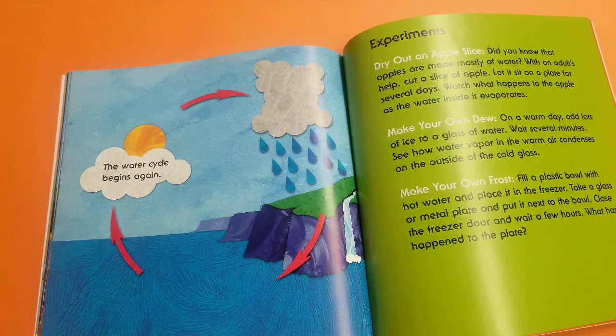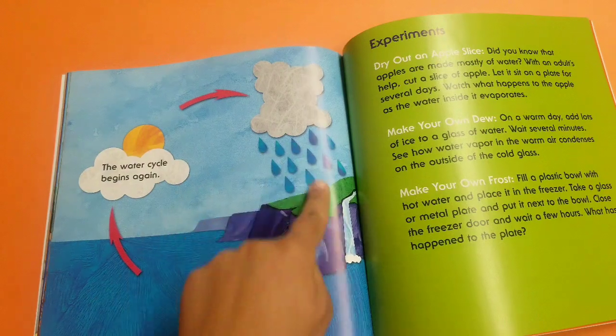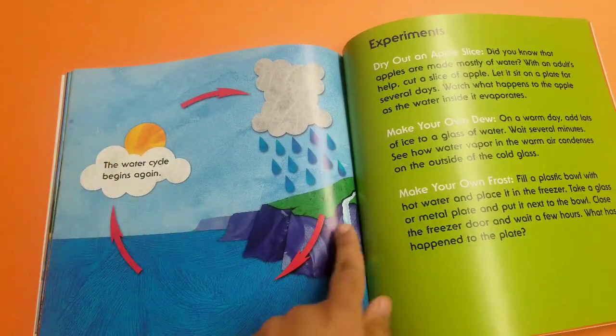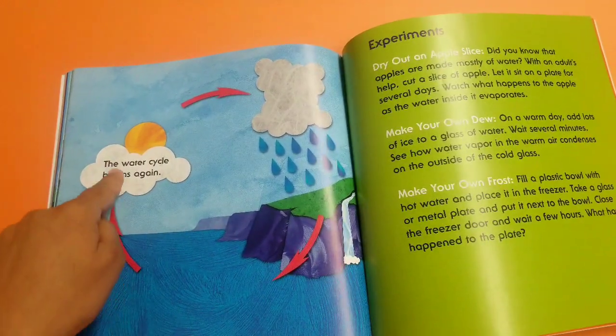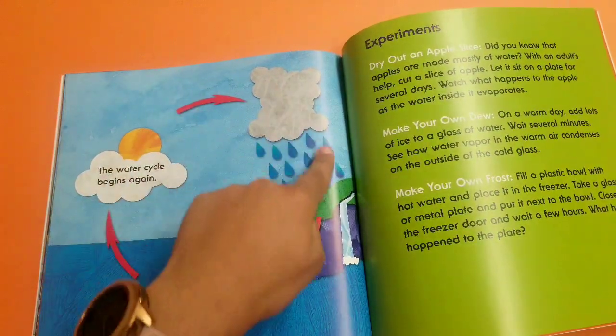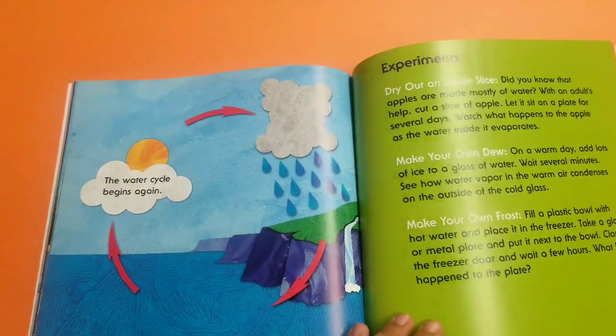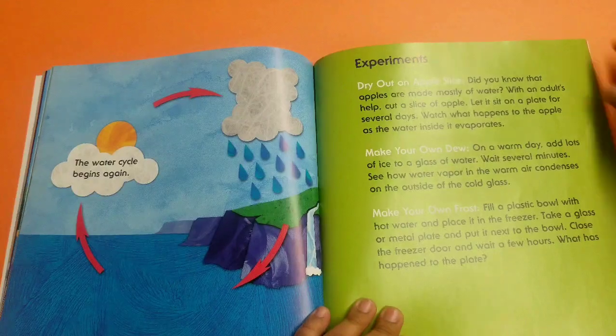Sometimes it rains, sometimes it snows, or sometimes we have a mix of rain and snow. Or sometimes we get little tiny ice coming in the clouds. So we go around and around. It goes down to the ocean, goes up to the clouds. Once it is full, it comes down, so again it rains. And this is our fun experiment.